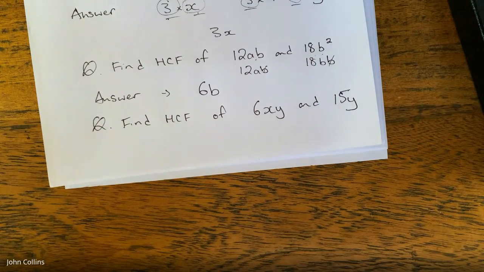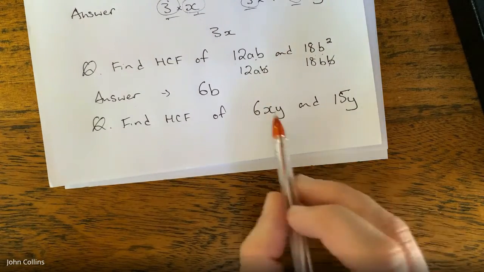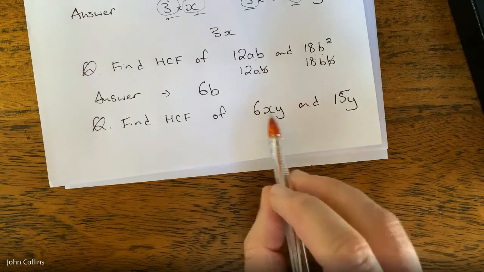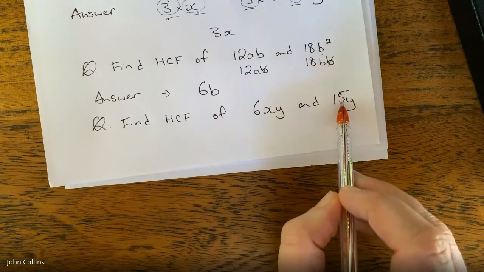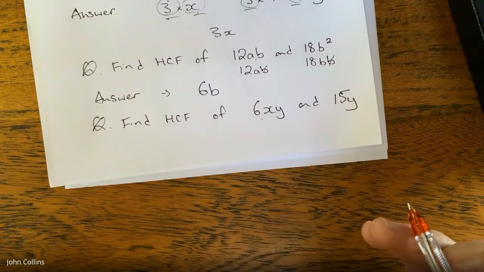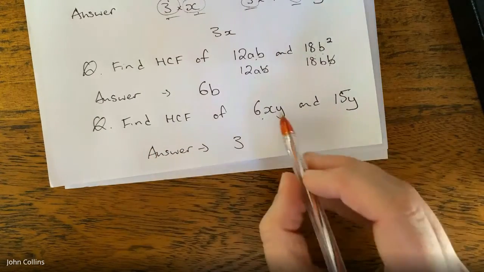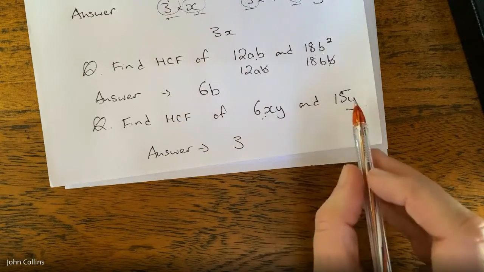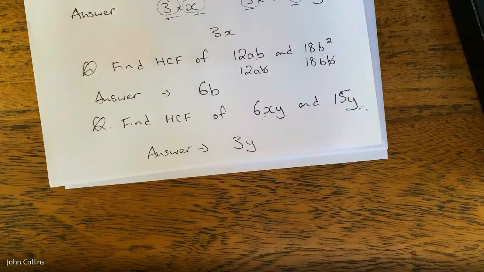Okay, so I think everybody that's typed so far has got it right. Start with what's the number that divides into both 6 and 15? What's the largest number? And everybody has it right, yes. The largest number that divides into both 6 and 15 is 3. So that's going to be part of the answer. And then I look for any letters in common on both sides. There's an x here, but no x there. There's a y in both, so y is in both. So that's the highest common factor. We're just looking for things that could divide into both of them. So 3y in this case.